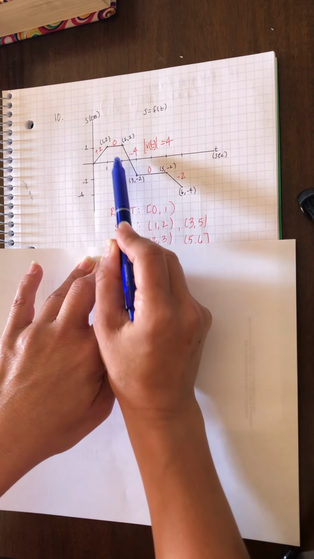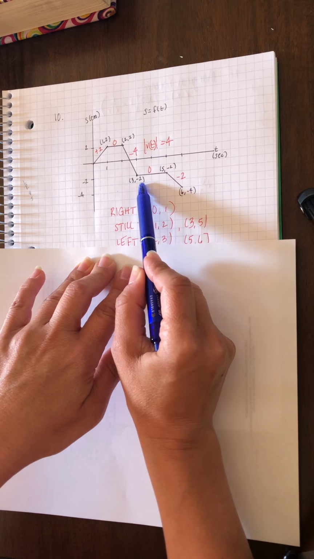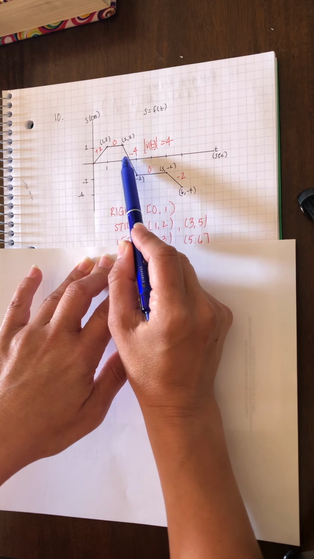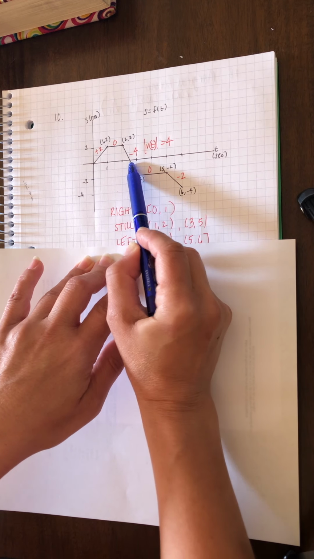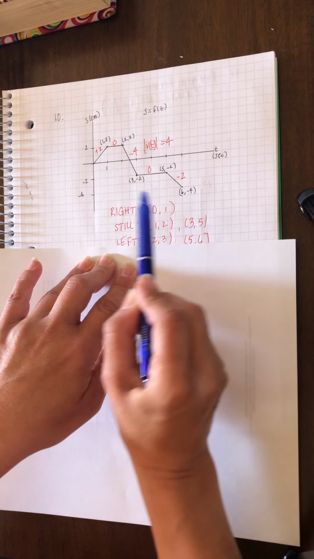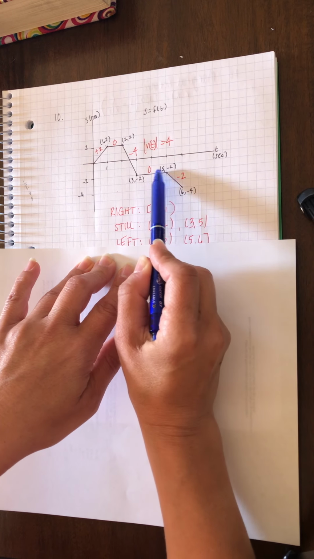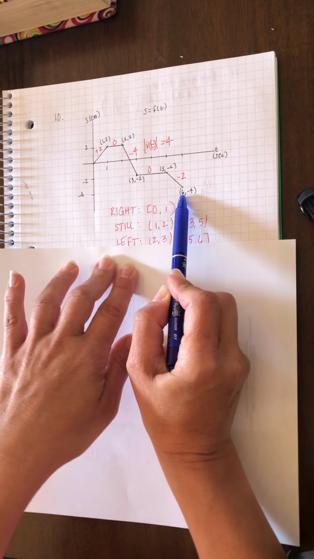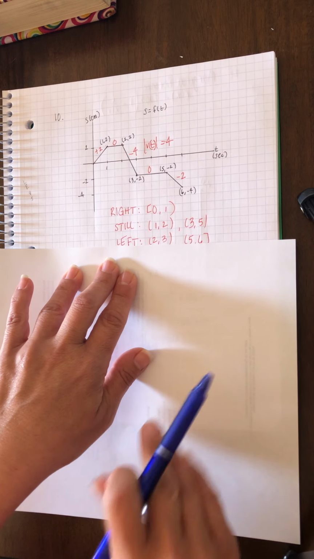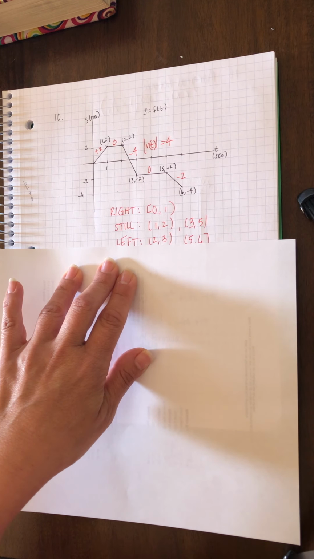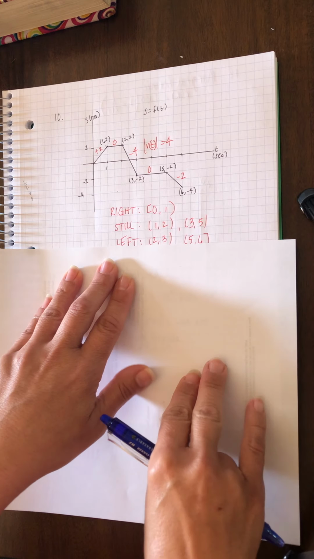So what really matters is when we're moving left, the speed at that point in time from 2 to 3, the speed is 4 centimeters per second. From 5 to 6, the velocity is -2. Therefore, the particle is moving left and its speed is 2 centimeters per second.